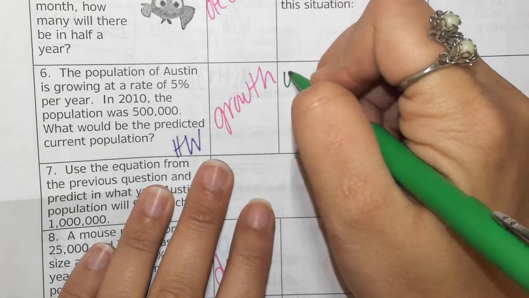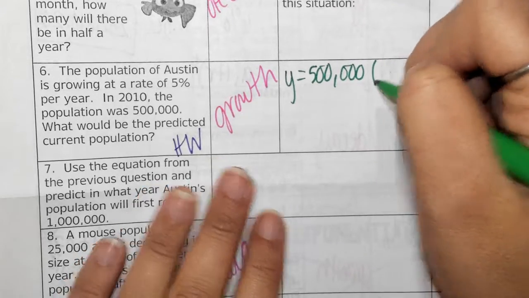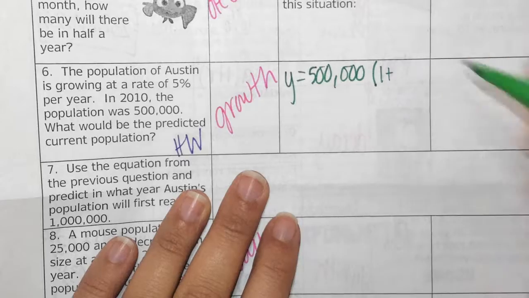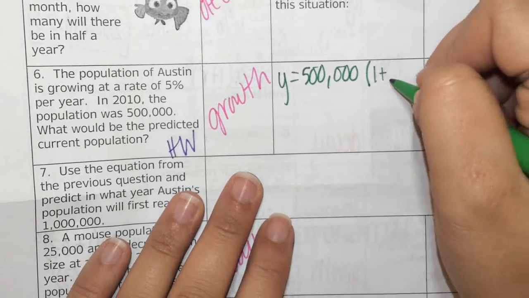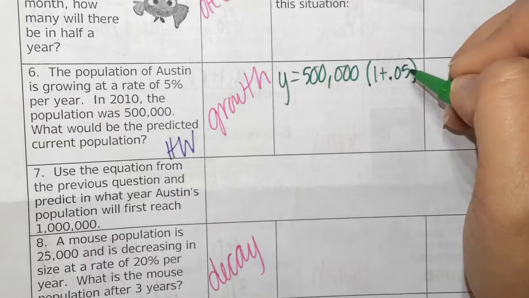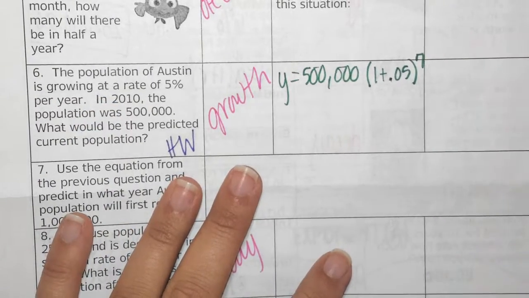So, you would have y equals 500,000 because that's what we're starting with, right? And then it would be 1 plus what? What's our decimal for this one? 0.05. Good. And how many years have passed between 2010 and right now? 7 years.